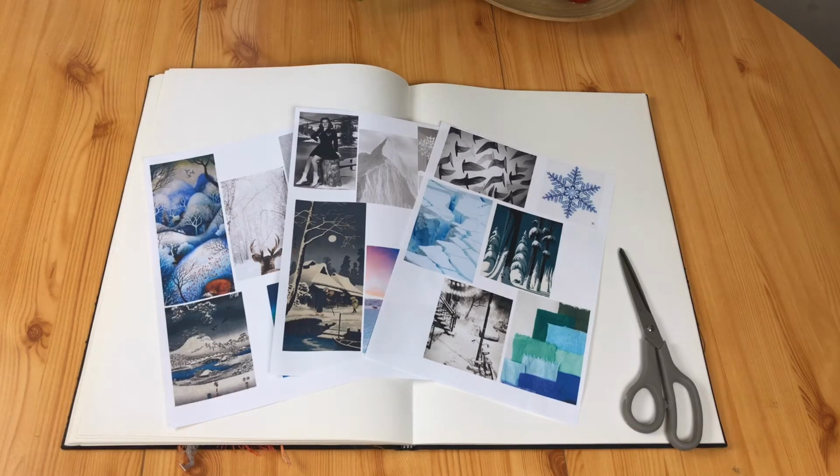You can either do a physical mood board from your favorite images, or you can do one on your computer with programs like Adobe Illustrator or Photoshop. I like to do a physical mood board because it's more tactile, because I can add fabrics and other things to it. So it's got more textures, it's more interesting than just a flat one.